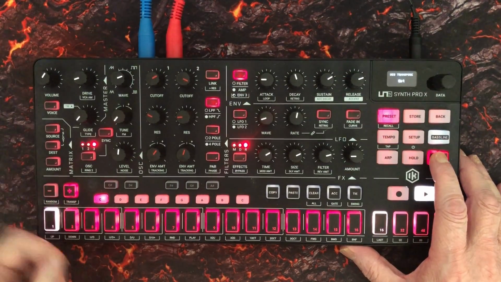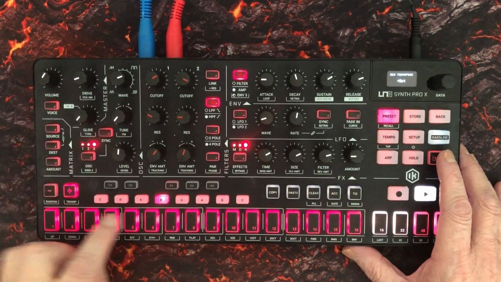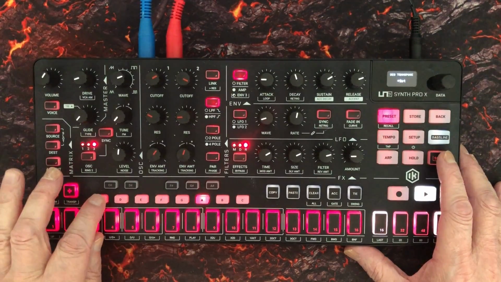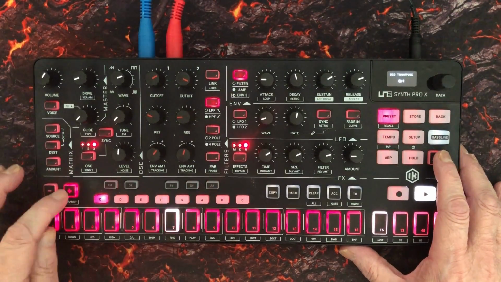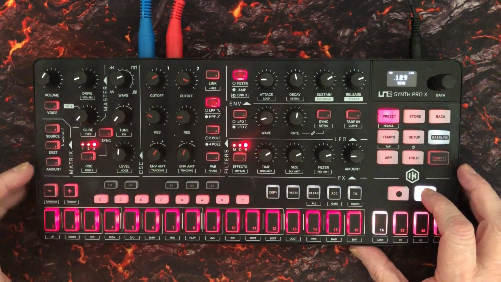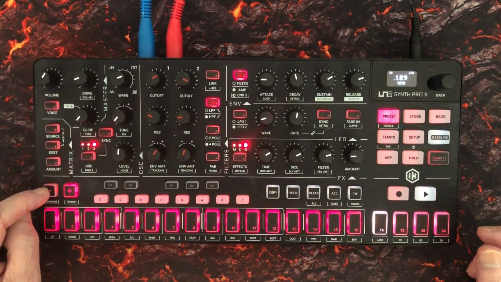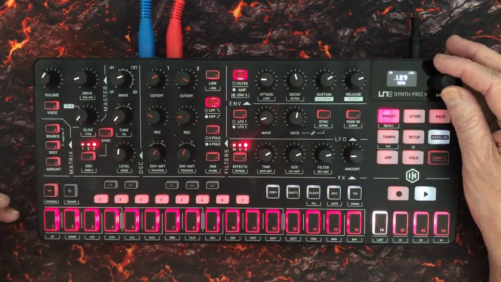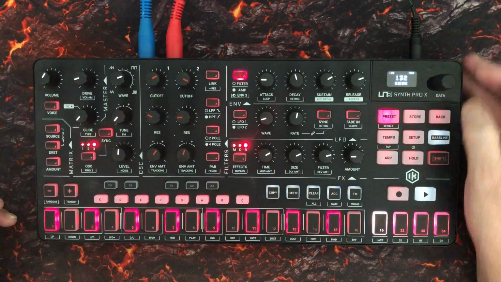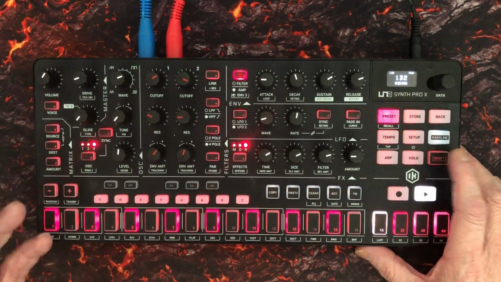Shift and transpose. You can transpose it. Awesome stuff. It's epic. It's really good fun. It really is. So for instance, the transpose on this one, it sounds quite good.